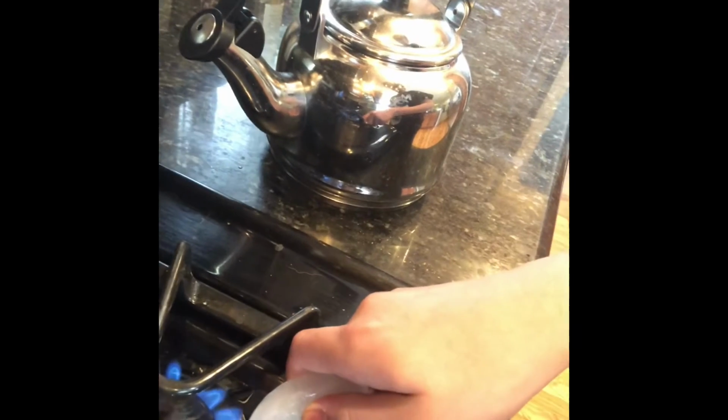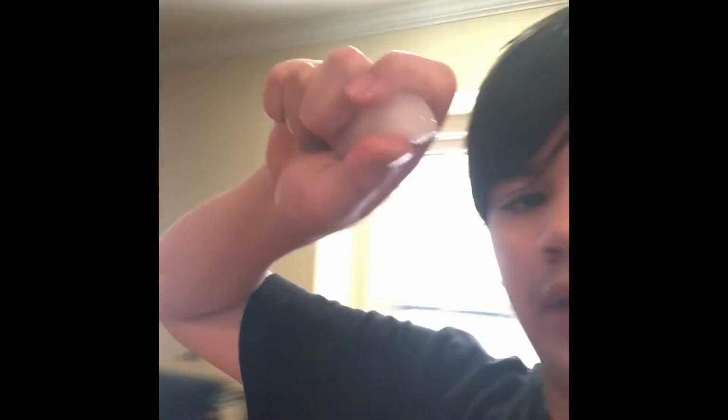If we take this burner here, I'm going to be a little bit careful here, but as you can see, look at that. It's being made wet because it is being turned into water. And water. So if ice is dry, it can be made wet.